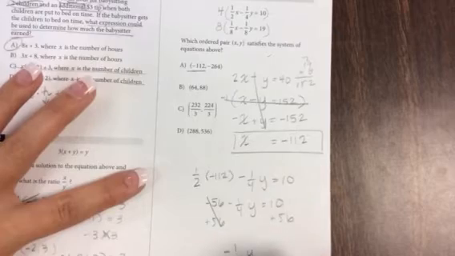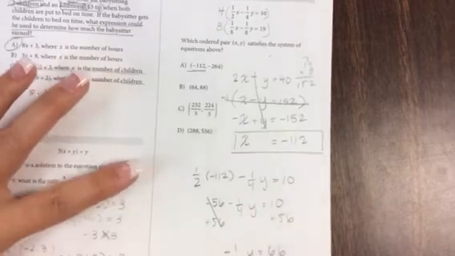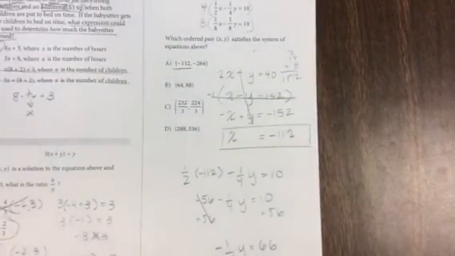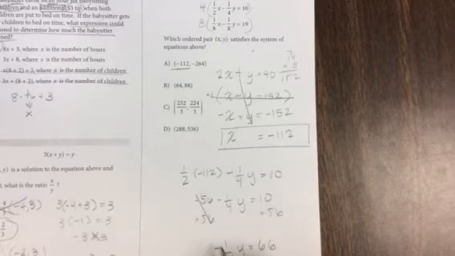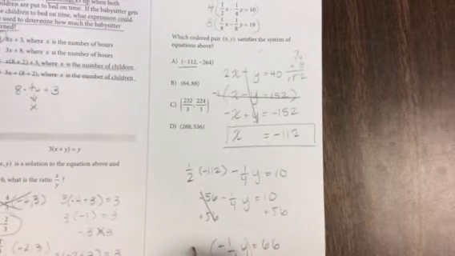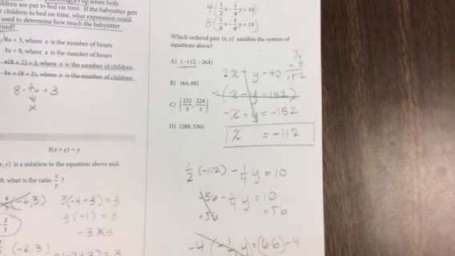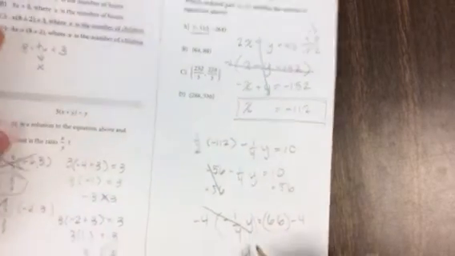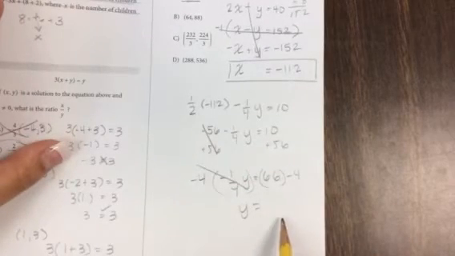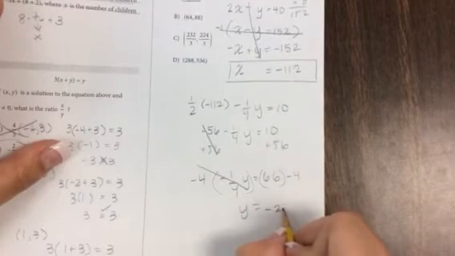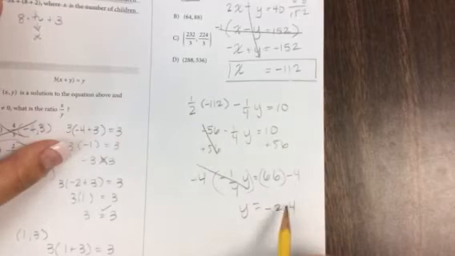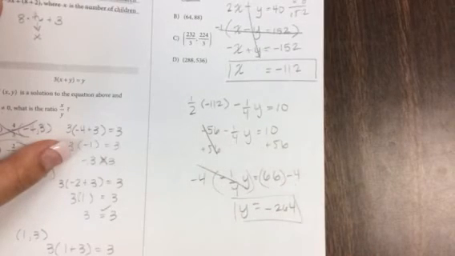If you had a calculator, this would be faster, but we don't, so here we are. Now I'm going to multiply this side by -4, and I'm going to multiply this side by -4. These cancel. y equals -264. 66 times -4 is -264, and that's your correct answer.